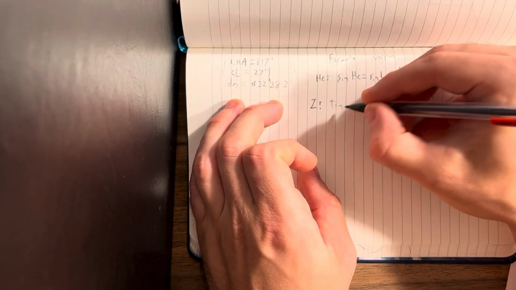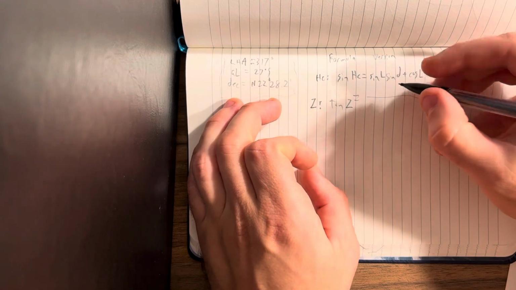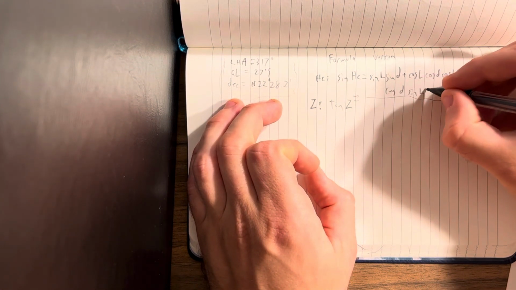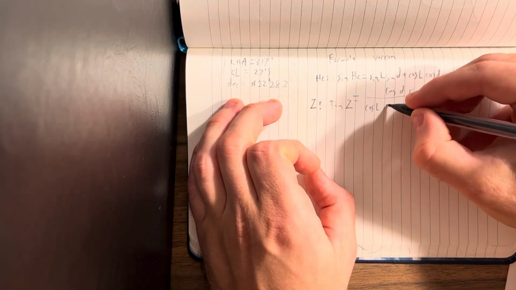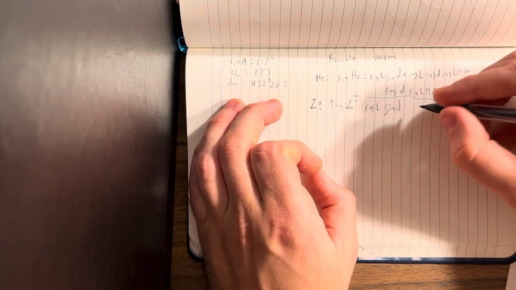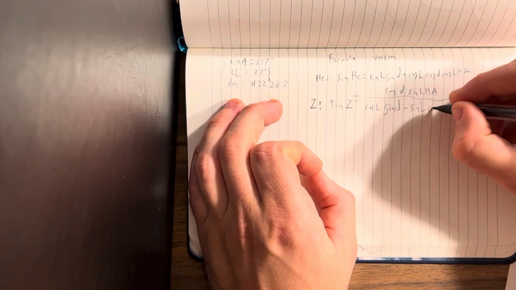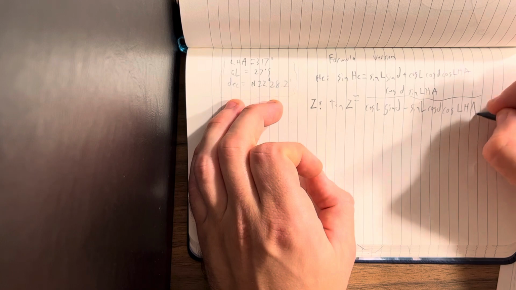And then the azimuth formula is the tangent of Z is equal to cosine D sine LHA, over cosine L sine D minus sine L cosine D cosine LHA. Again, a lot of opportunity to get something wrong.